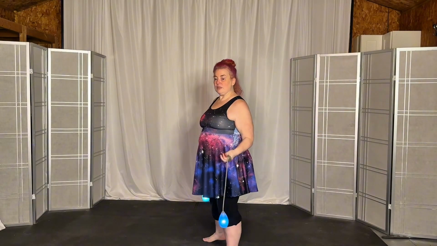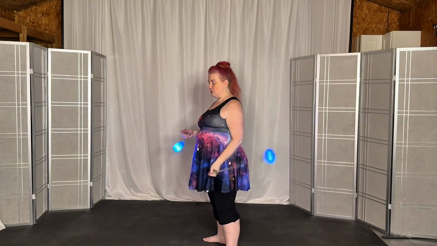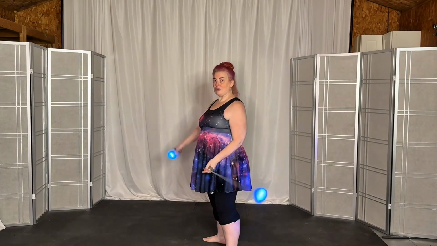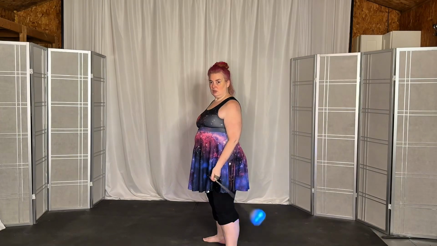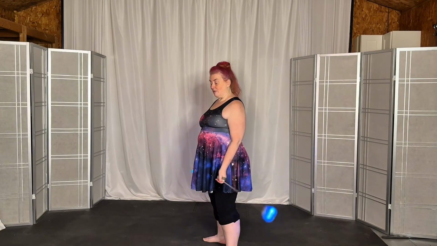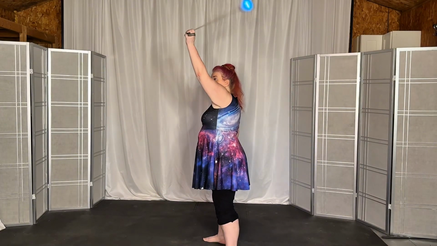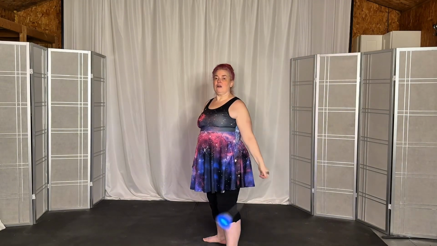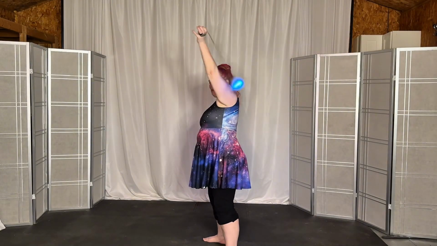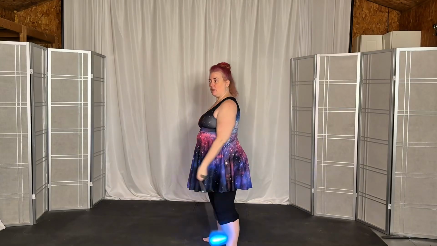When you are moving the poi so that the poi moves at the bottom of the turn in the same direction that the arm moves, that is in-spin. So if I go like this with it, I am spinning in-spin with each other. They are spinning in the same direction, in-spin.